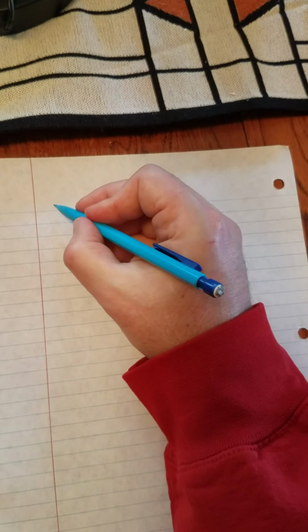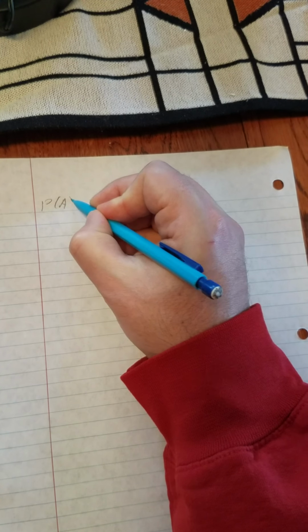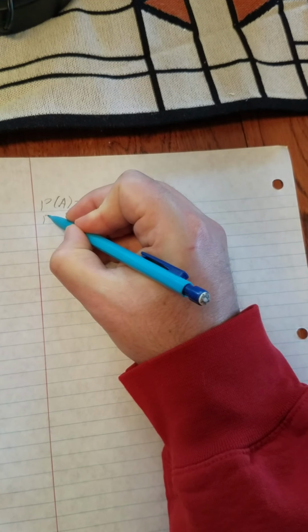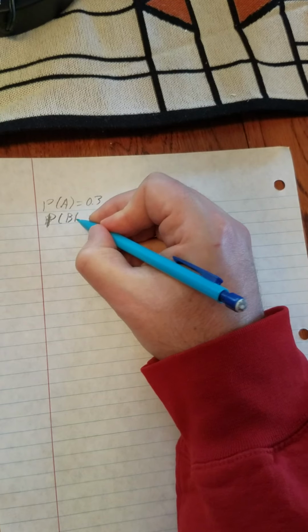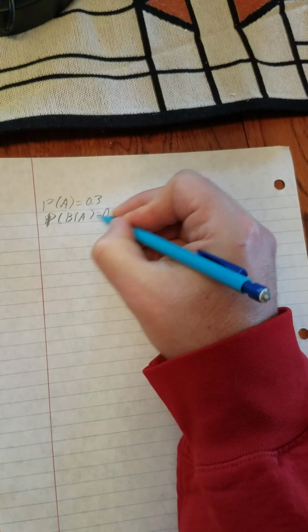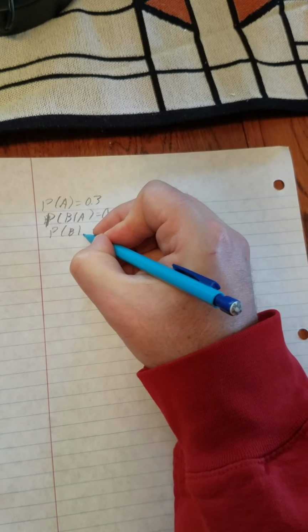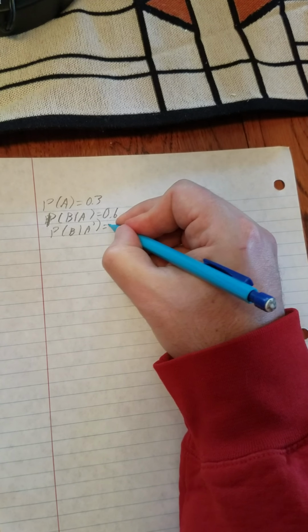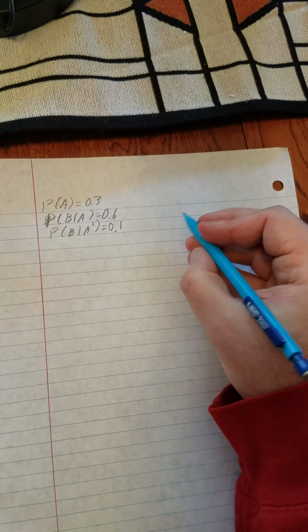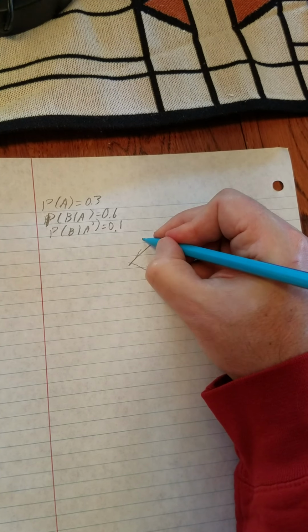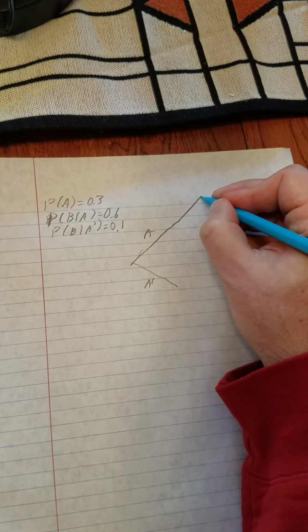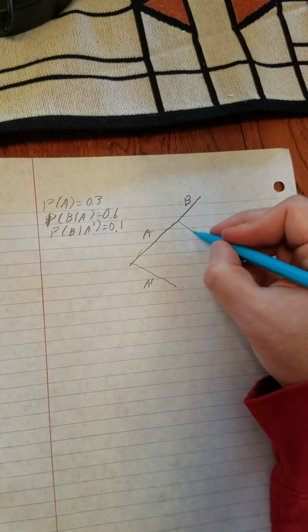One more example. Given a few things here: probability of A is 0.3. Probability of B given A is 0.6. And the probability of B given not A is 0.1. And they'll give you the skeleton of a tree diagram. So all of this is given.